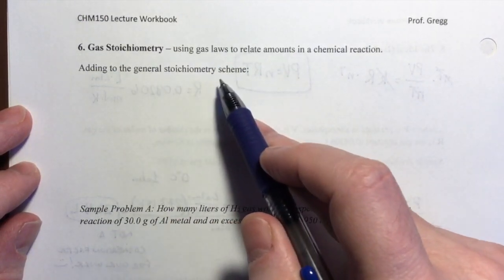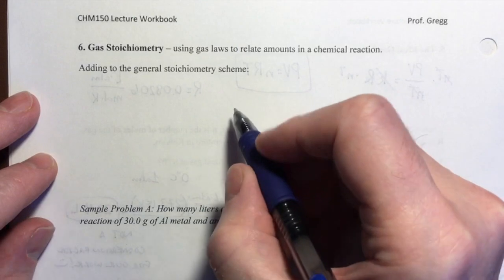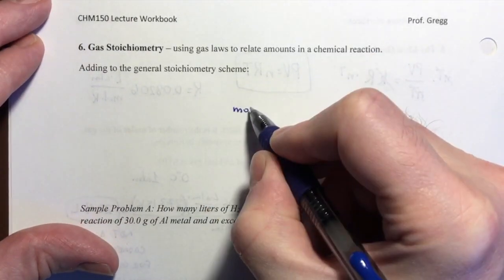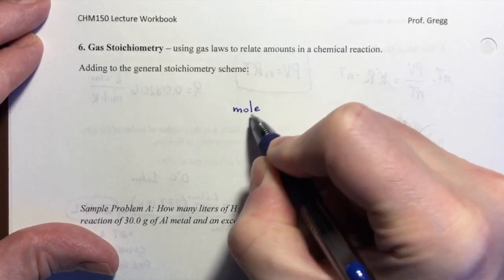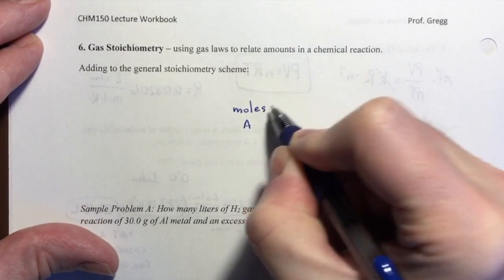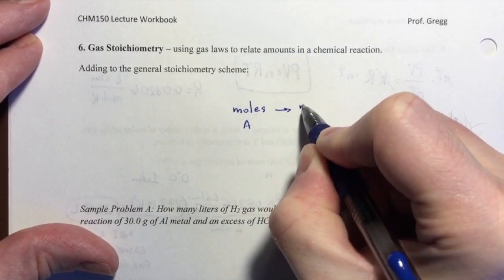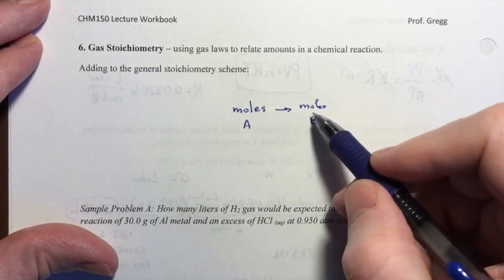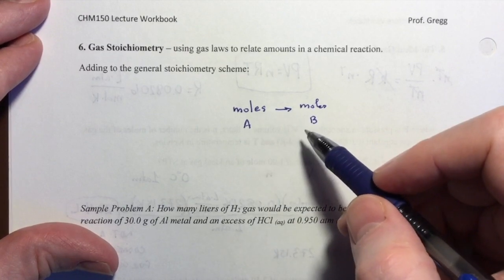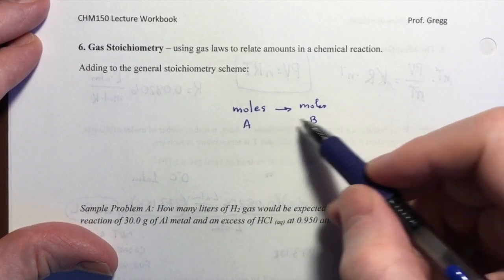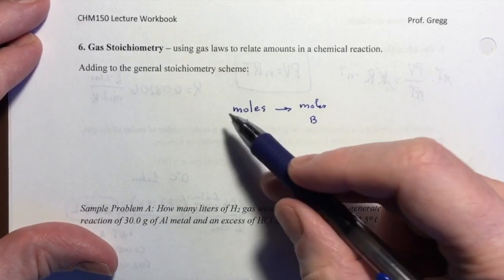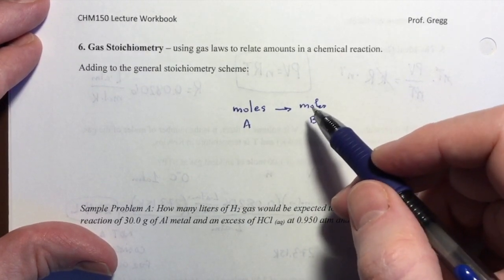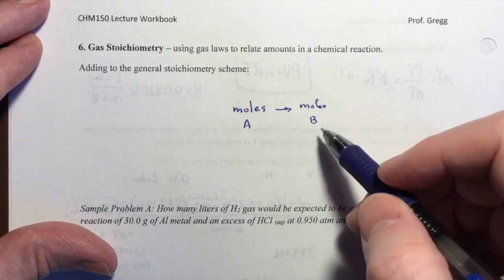And so we're going to add to our general stoichiometry scheme. Just as a reminder, the mole-to-mole conversion, moles of A converting to moles of B, is the only way we can convert between two substances mathematically. We can't convert between substances using grams or milliliters or volume or anything else like that.